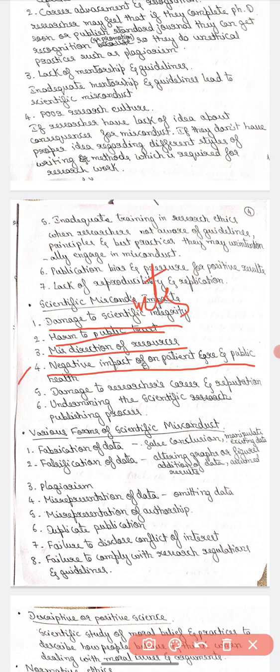That comes under medical. Damage to the researcher's career and reputation also. It will affect reputation if they are doing scientific misconduct, and it undermines the scientific publishing process. So the impacts are damage to scientific integrity, harm to public trust, misdirection of resources, negative impact on patient and public health, damage to researchers' career and reputation, and undermining the scientific publishing process.